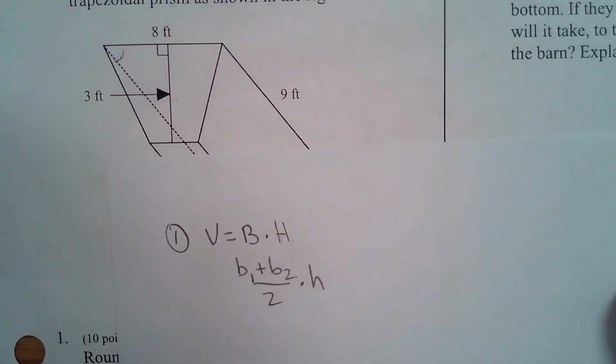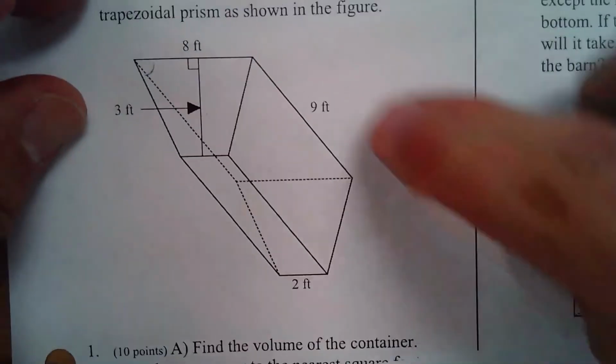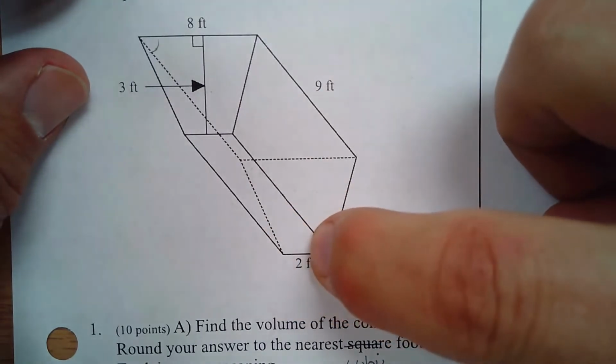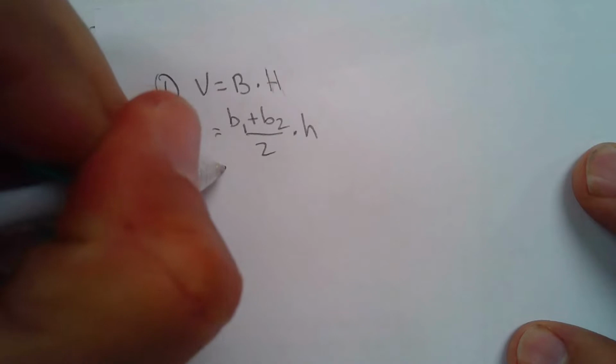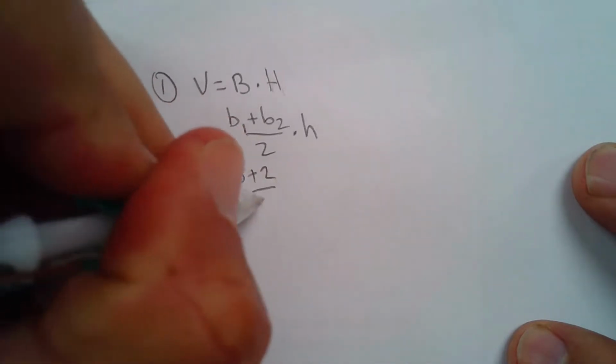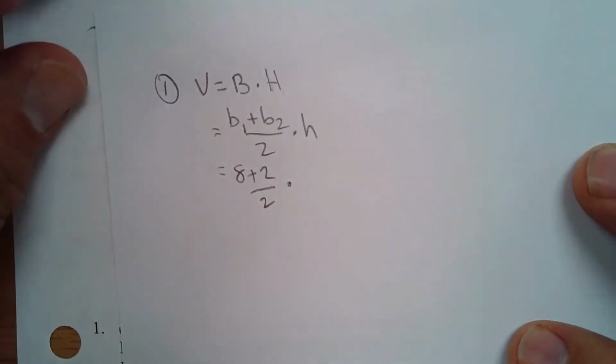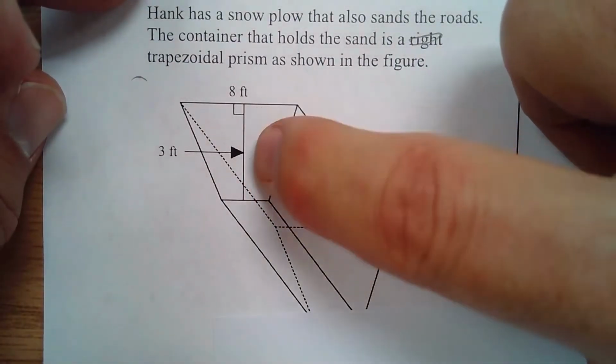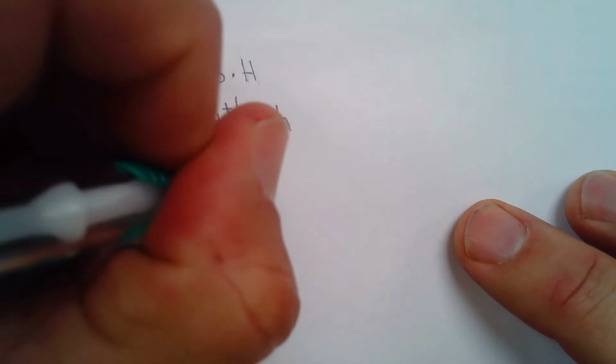One base of the trapezoid is 8, and the other one is 2. So this would be 8 plus 2 divided by 2 times the height of the trapezoid, which is 3.